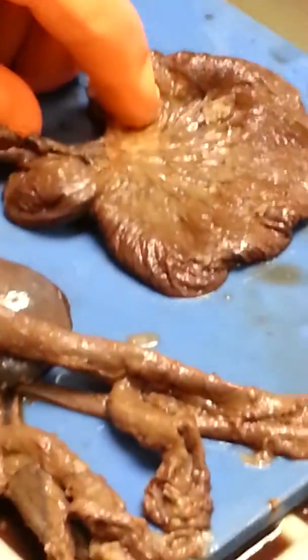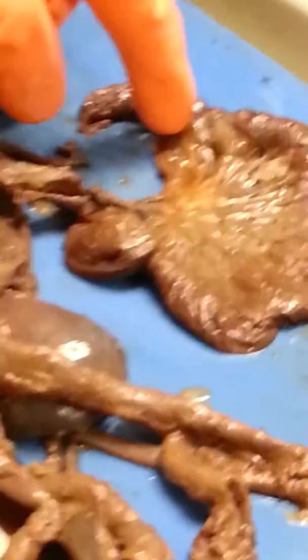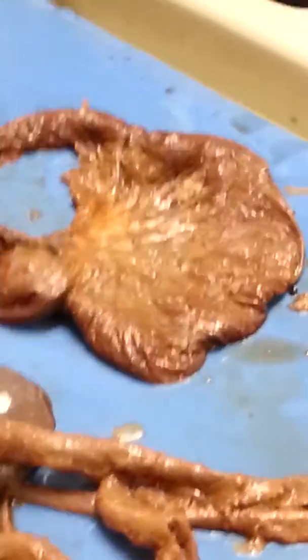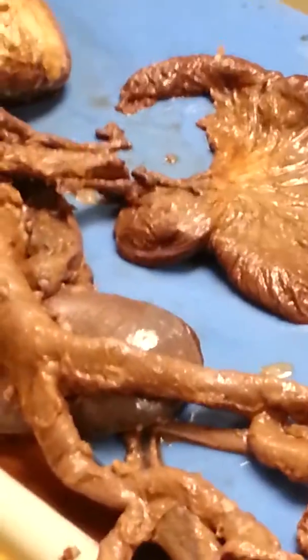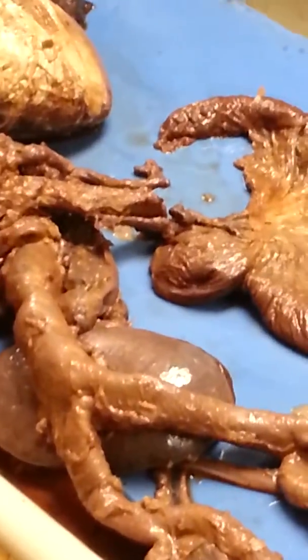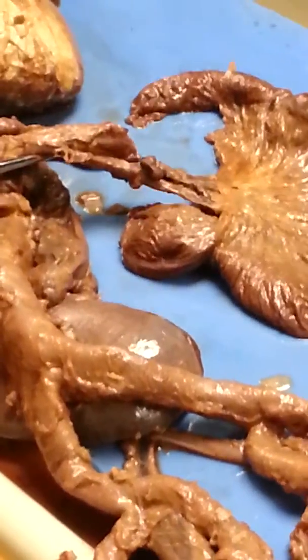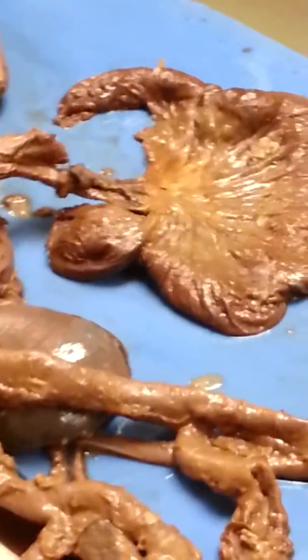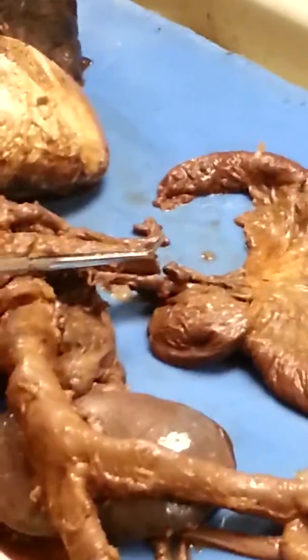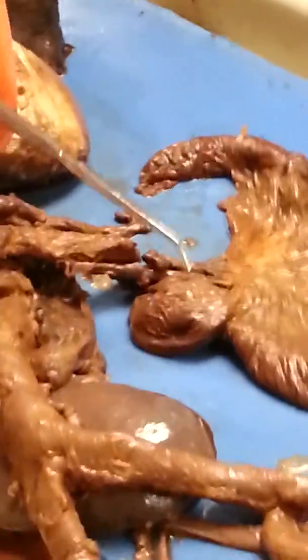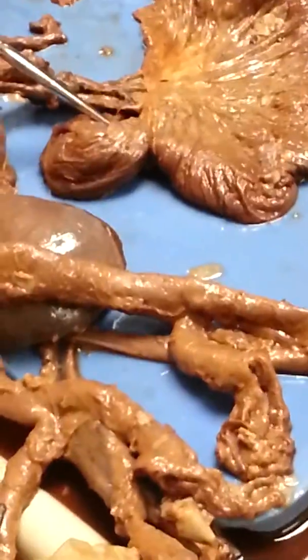ascending colon and the cecum, the transverse colon, and the small intestine. Can you please repeat that? Yes. It supplies 2/3 of the large intestine. It supplies the cecum, the ascending colon, and the transverse colon. What is it called? The superior mesenteric artery. It supplies 2/3 of the large intestine via various branches to the cecum, ascending colon, and transverse colon. And then it supplies the entire small intestine.